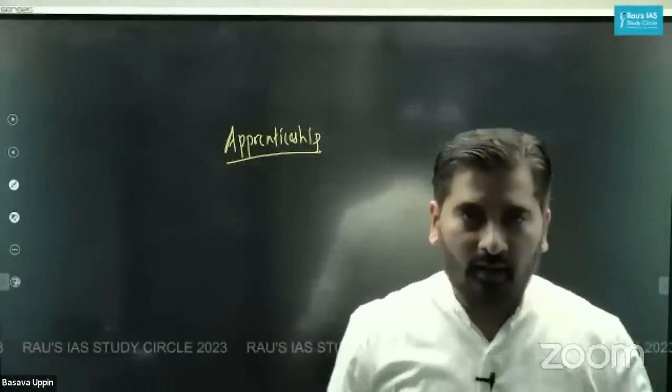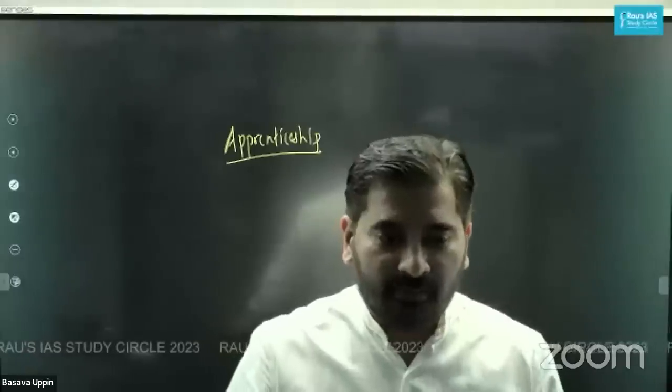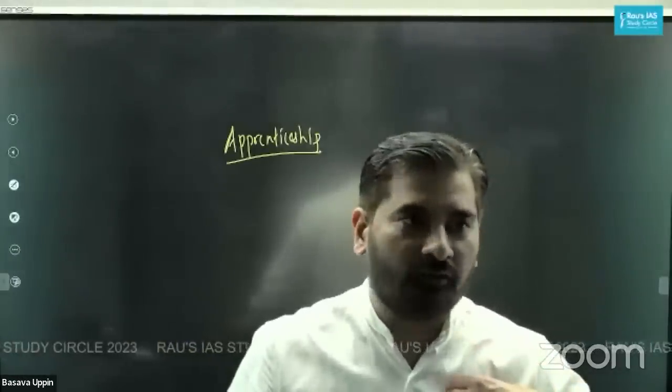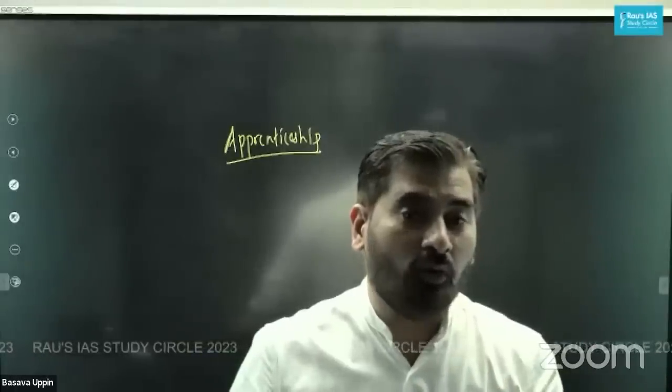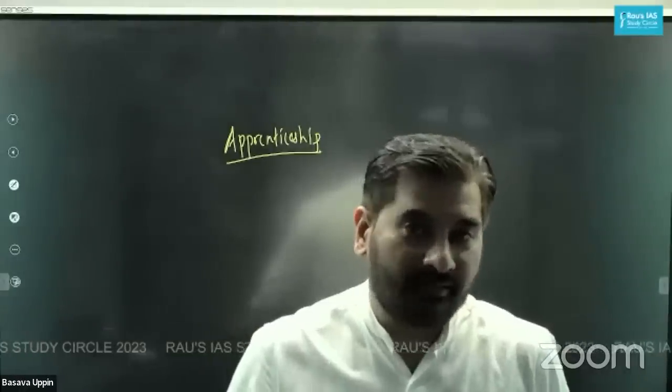When I say apprenticeship, it basically means that a person can work as an apprentice in a particular company. While working as an apprentice, this person will be able to earn a stipend also. Apart from earning a stipend, this person will also be able to get on-job training. On-job training could be theoretical training as well as practical training. That's the concept of apprenticeship. Now, why is it so important for India?